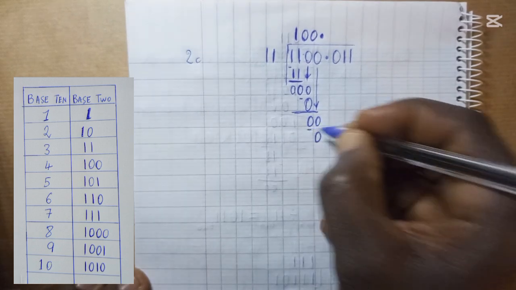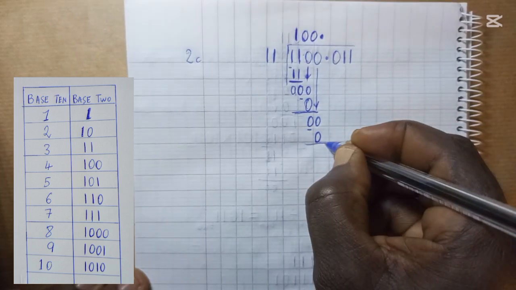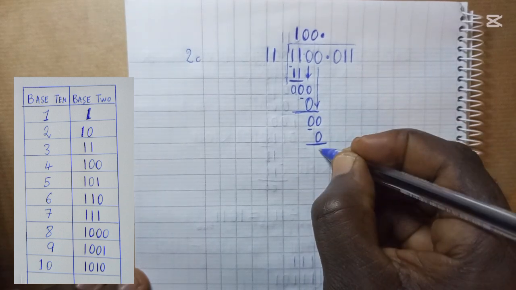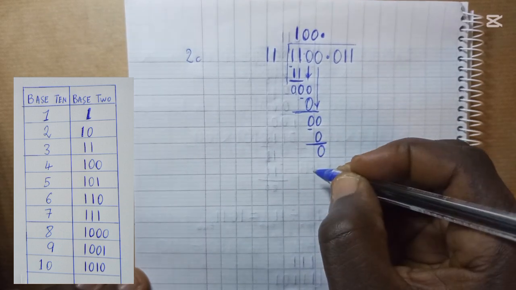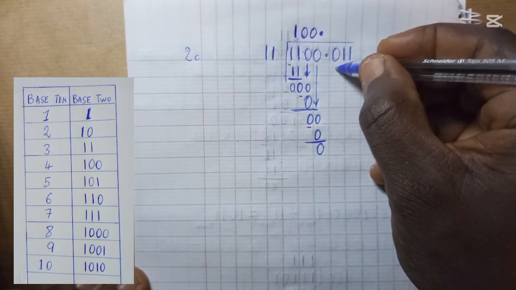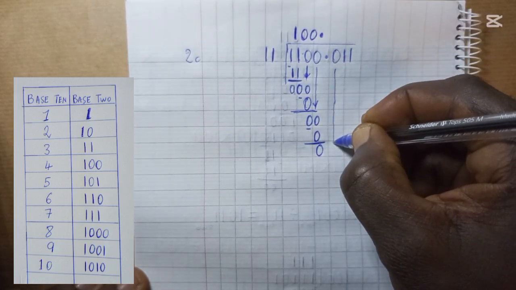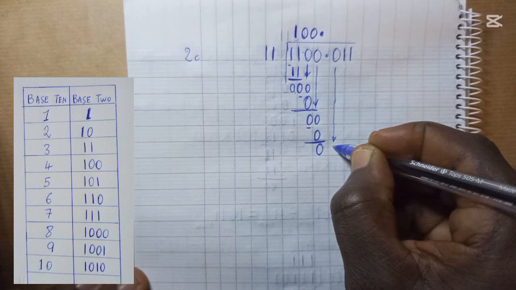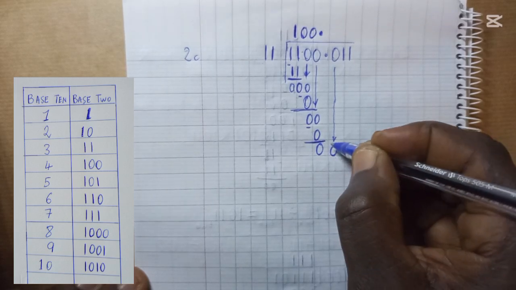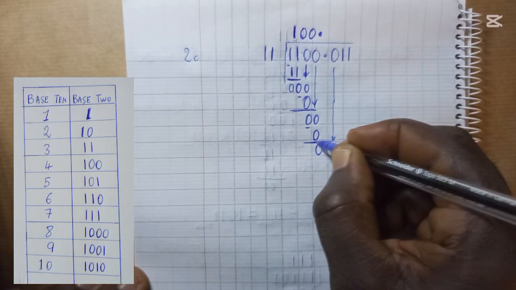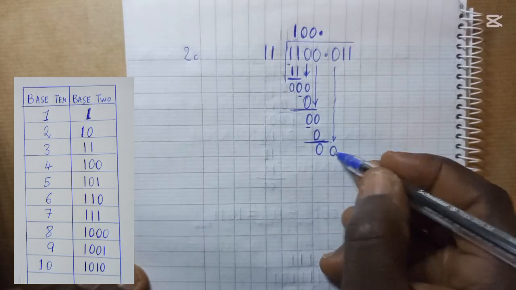Then subtract 0 minus 0. 0 minus 0 will give me 0. Now I'm going to bring down these digits. This particular digit, I'm going to bring it down. That is 0. So I now have 0, 0.